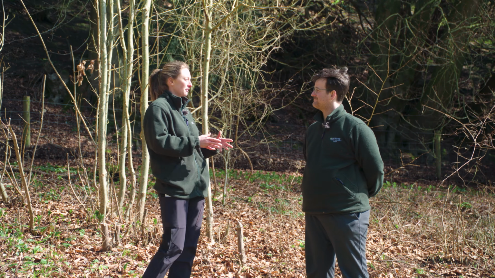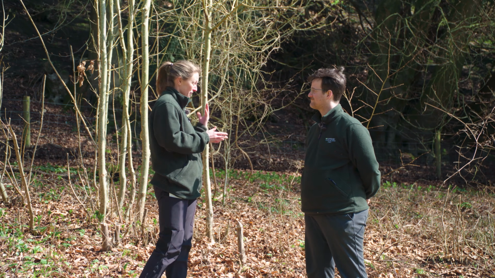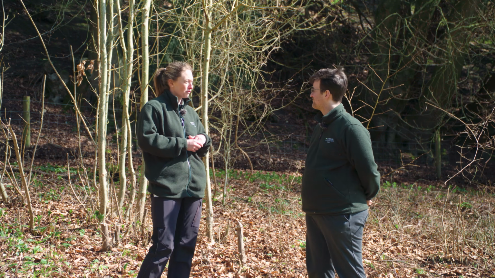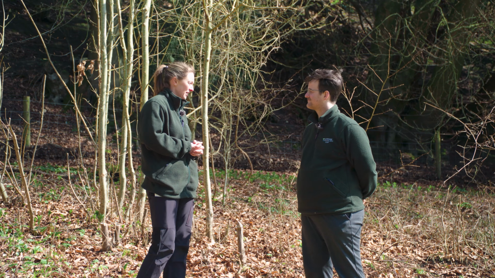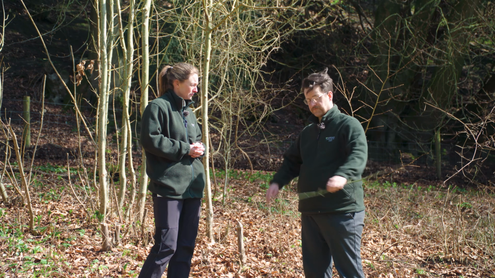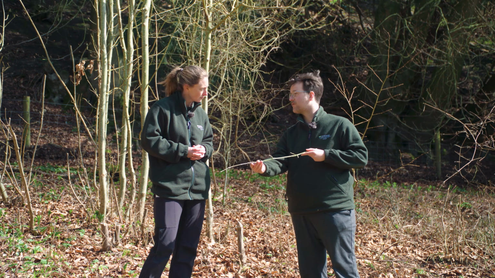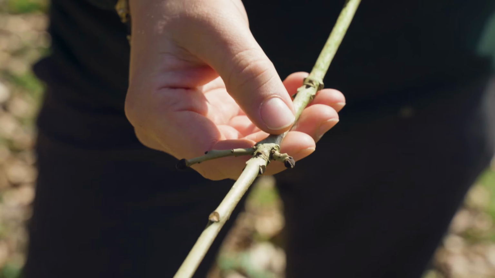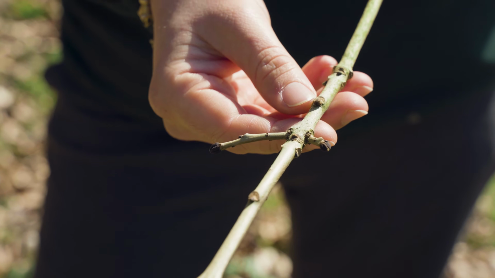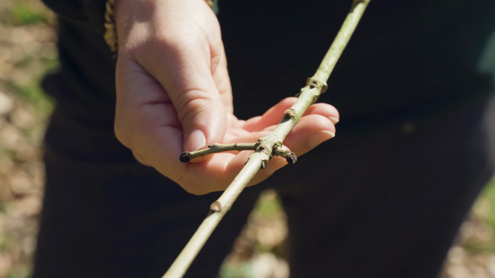Okay, so obviously specifically we're talking about ash trees today, and we've managed to find some behind us. So for a member of the public wanting to identify an ash tree, what are they looking for? Well, ash trees have this opposite form on their branches. So these grow opposite to one another rather than staggered down the branch.